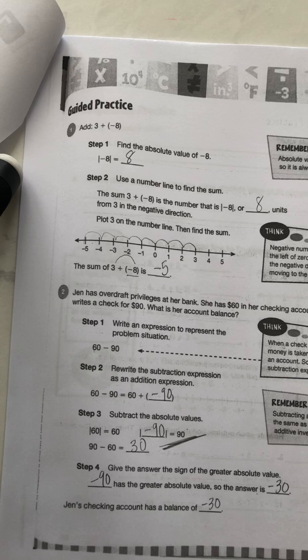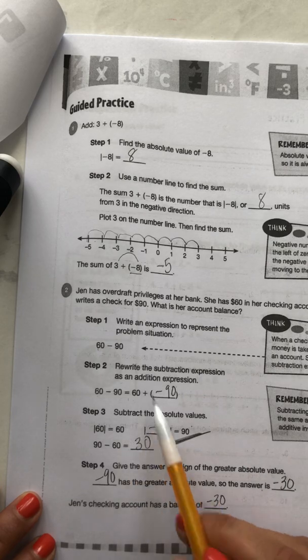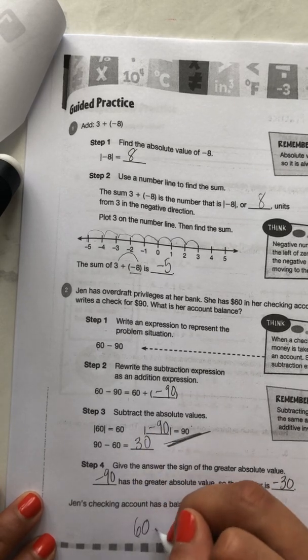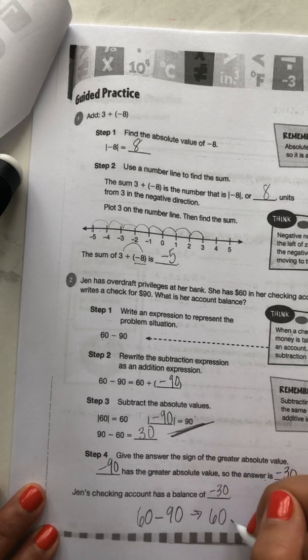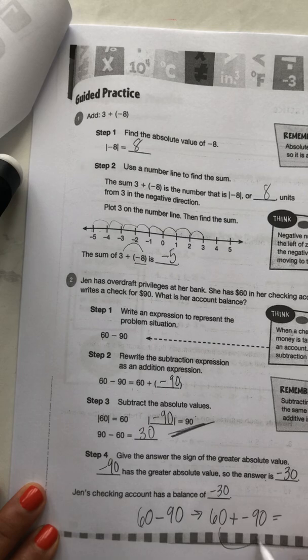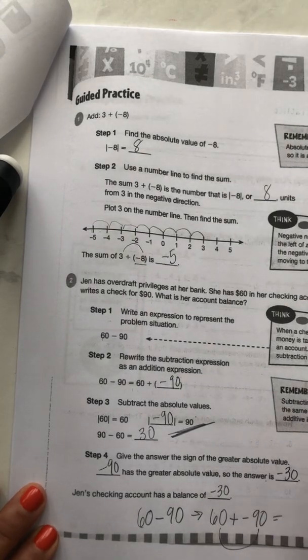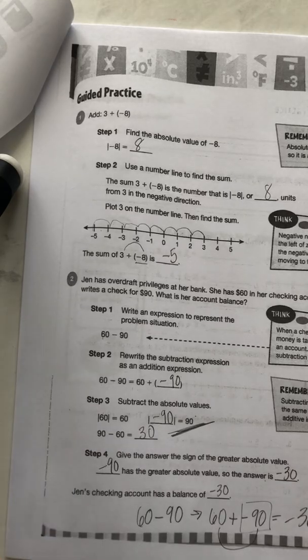That absolute value stuff kind of messes me up. So if I look at this equation, 60 minus 90, and rewrite it as 60 plus a -90, I just think, well, what's the difference between those two numbers? 30. 90 is greater, so it wins the sign of the sum.